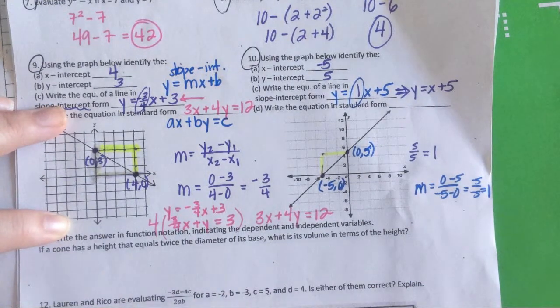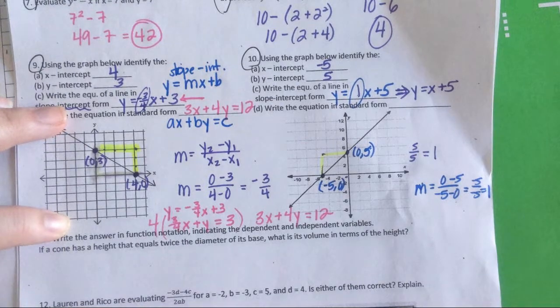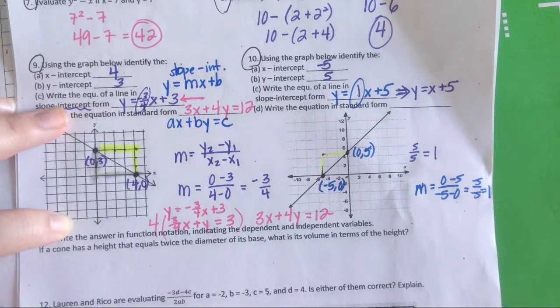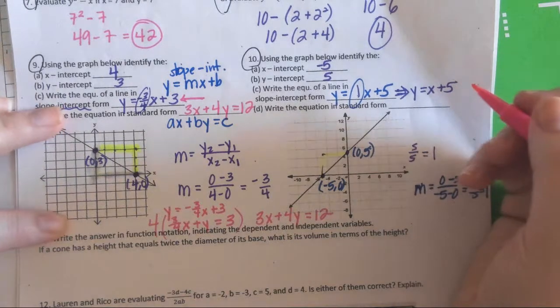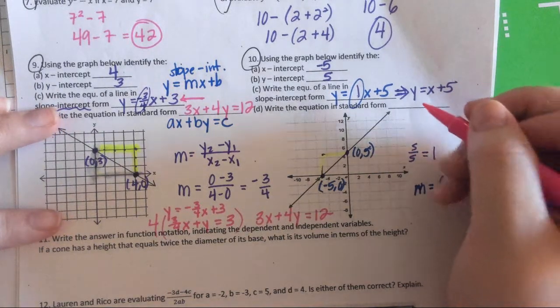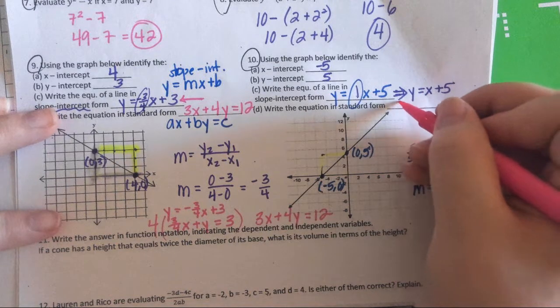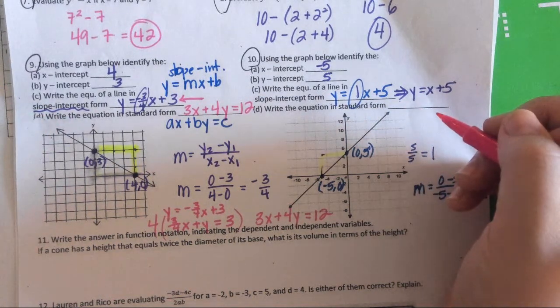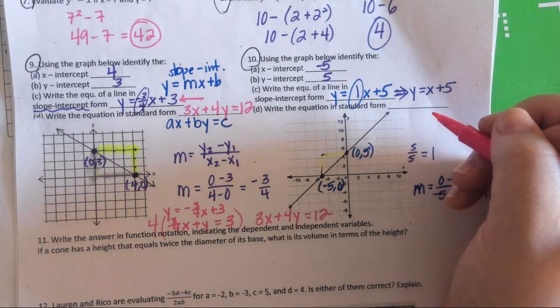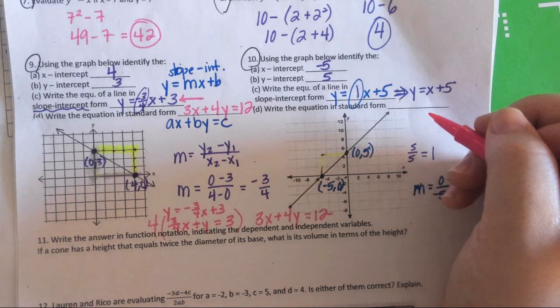And for 2 points, can you tell me the equation in standard form? Yes, Will? Is it x plus y equals? He thinks it is x plus y equals 5. That is going to be incorrect. Arturo, you had a thought?